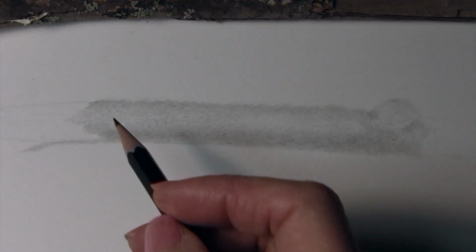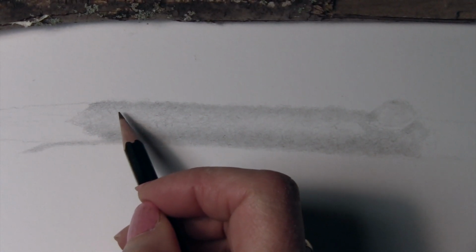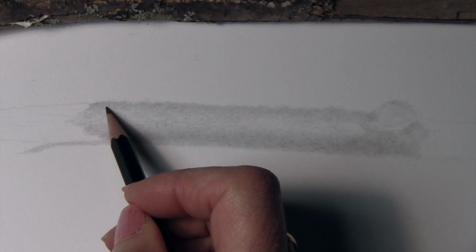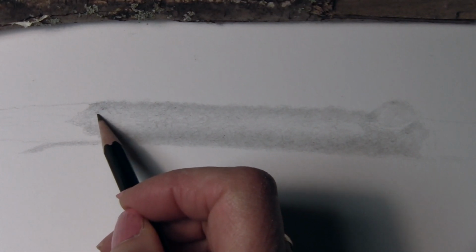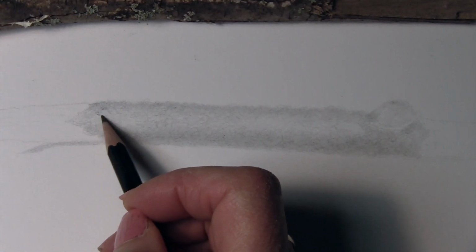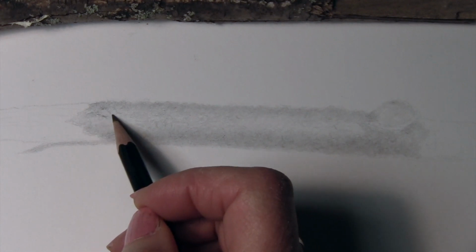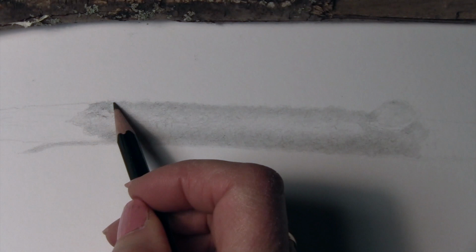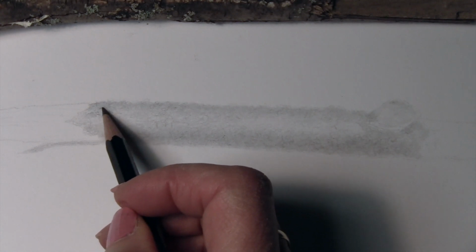So now I'm going to start looking for those areas that are light areas. And I'm going to darken around those areas even more and carry that information into the rest of the branch. And just by doing that, you can start to see how the lichen are going to start to show up.